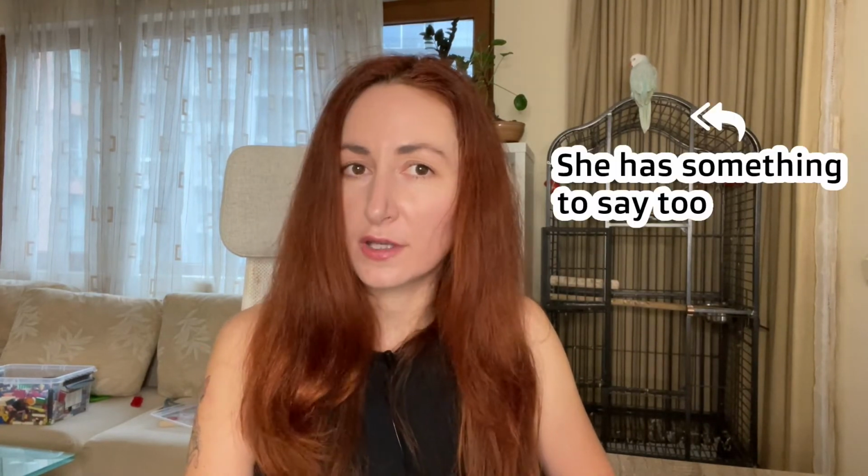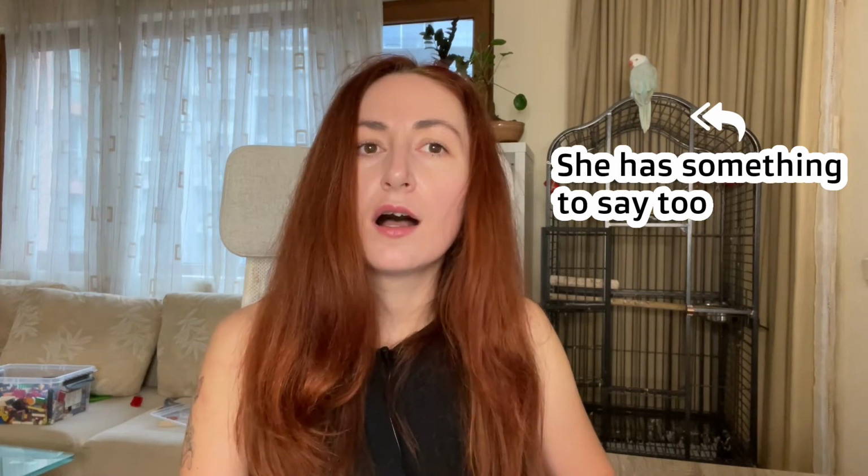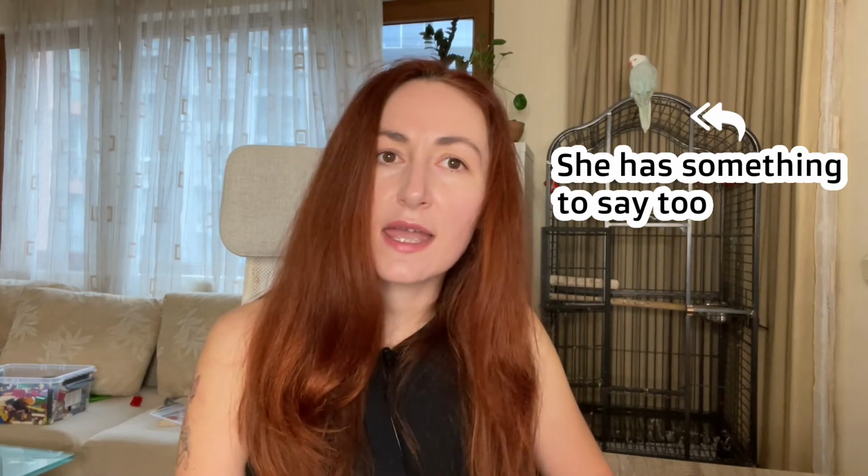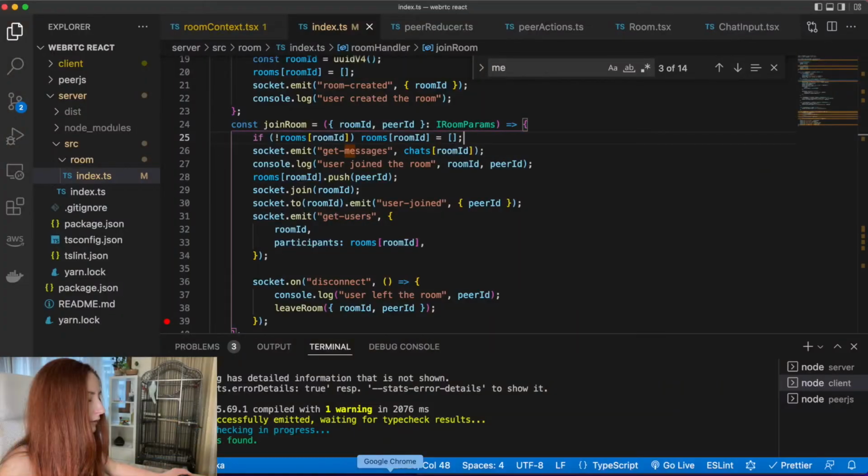To refactor our room context a little bit, I want to split it into a few different files, user context and chat context, so we don't have all our logic in one place, to make it more readable and scalable. So let's start. Here it is, our application.